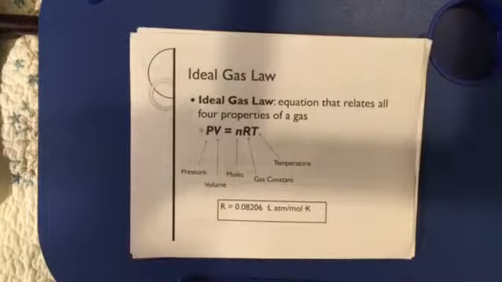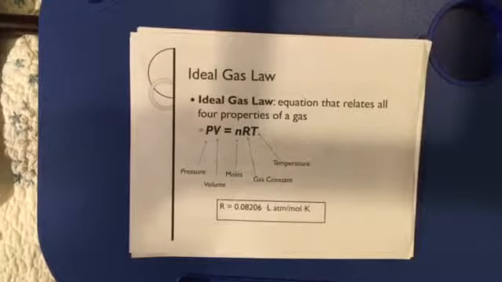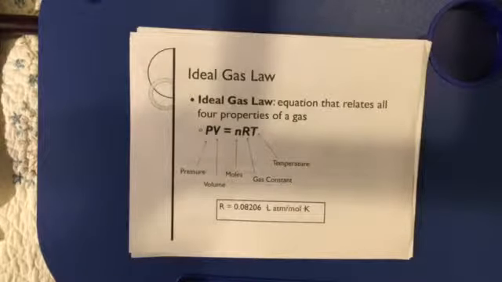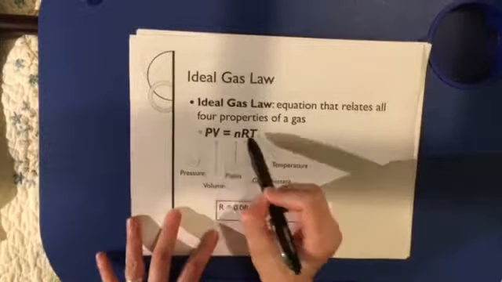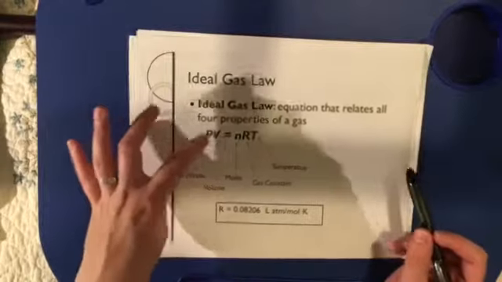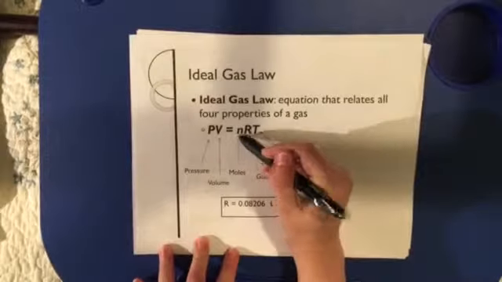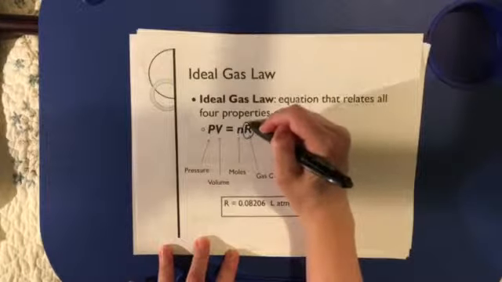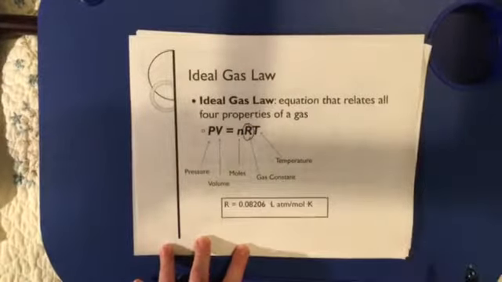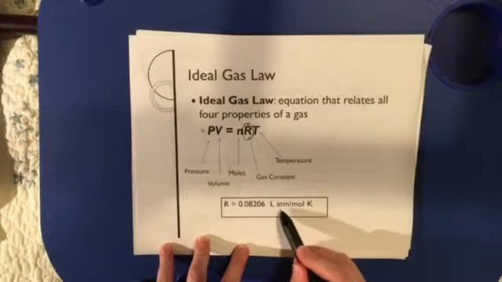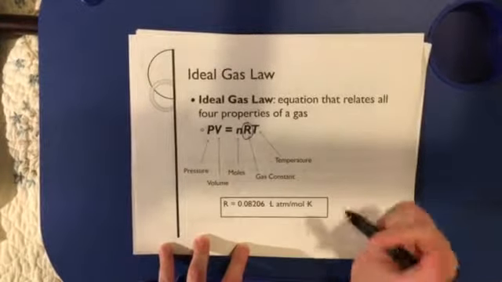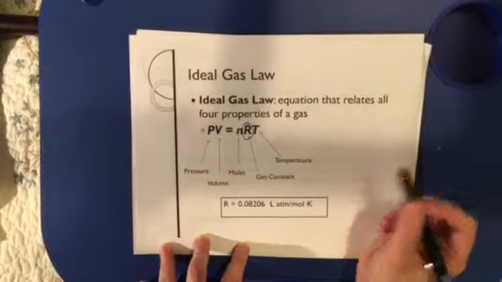Okay, next gas law. The ideal gas law is something that does not deal with changes. These other ones dealt with changes if we're changing something. This just relates to a gas in a container with no changes. So this relates all of these units together. It says that the pressure times the volume is going to equal n times a gas constant, which here is 0.08206 liter atmosphere over mole Kelvin, times the temperature.